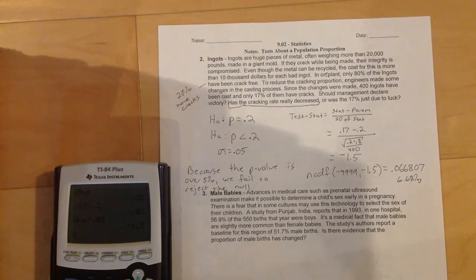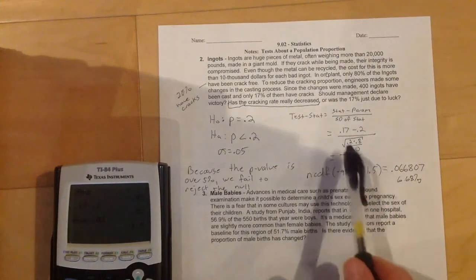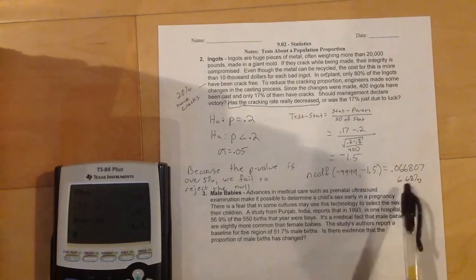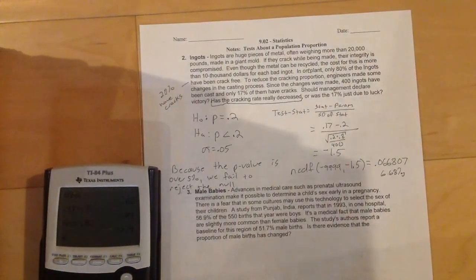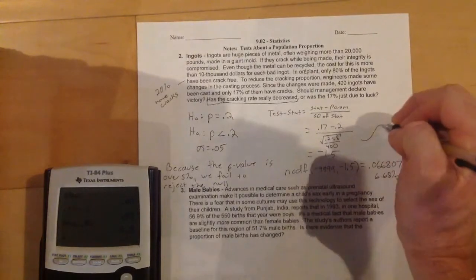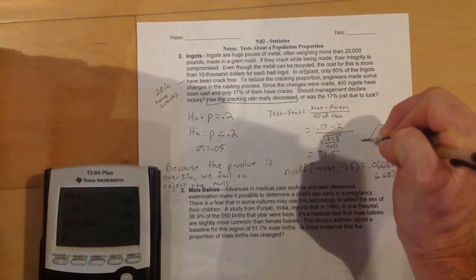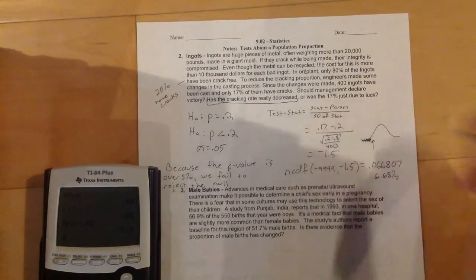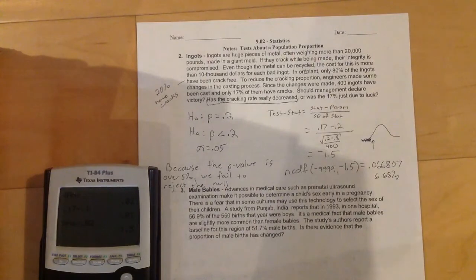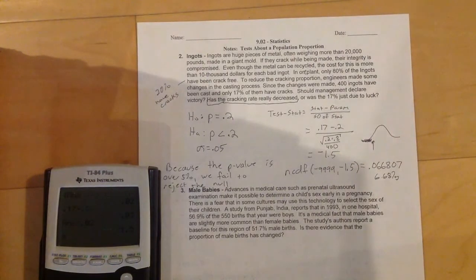All right, 17%, getting this as a sample result had a 6% chance of happening. And you might be saying to yourself, well, 6% is still pretty low. I don't disagree, but the threshold that we set was 5%. So because it's over 5%, we're saying, sorry, it doesn't cut it. Basically what happened is, here's our curve, here's our rejection zone. We got something right here, just outside of the rejection zone. So it was close, but it wasn't close enough that we're actually going to reject it.